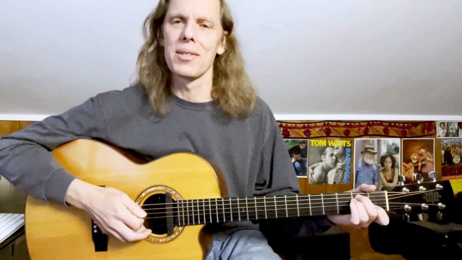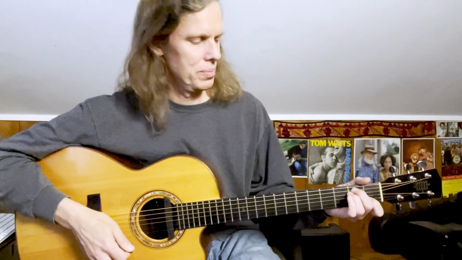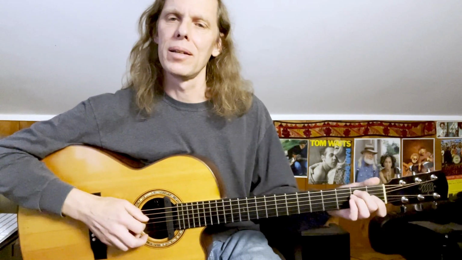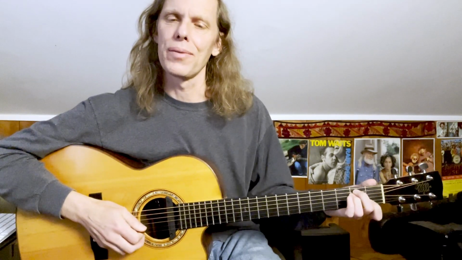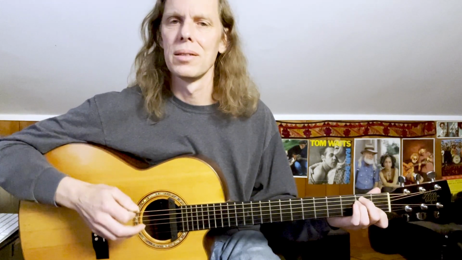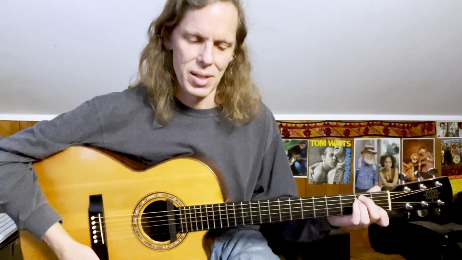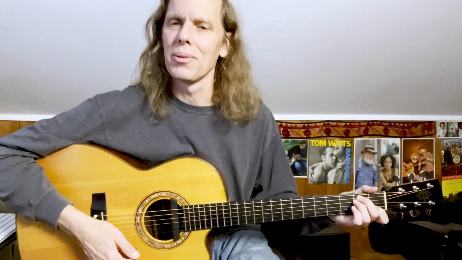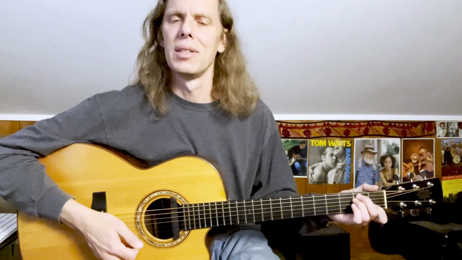So one more really important basic shape is this one. So I got 5th string, 2nd fret, 4th string, 2nd fret, open 3rd string, 2nd string, 1st fret. This is an A minor shape, which is actually an A minor 11, really nice sounding chord.